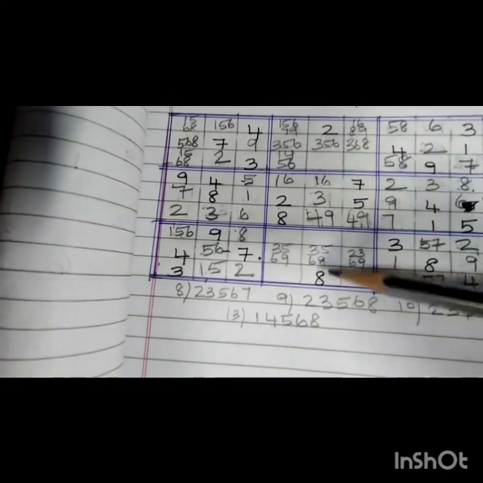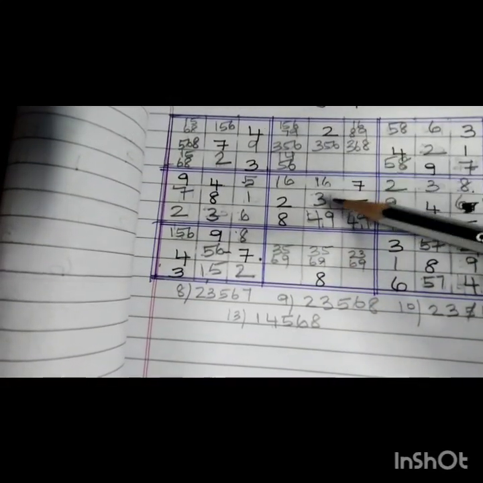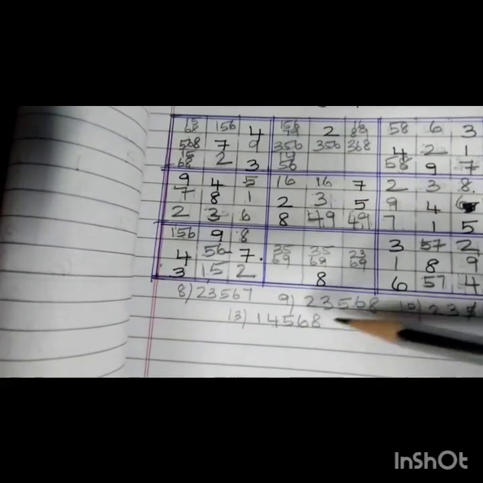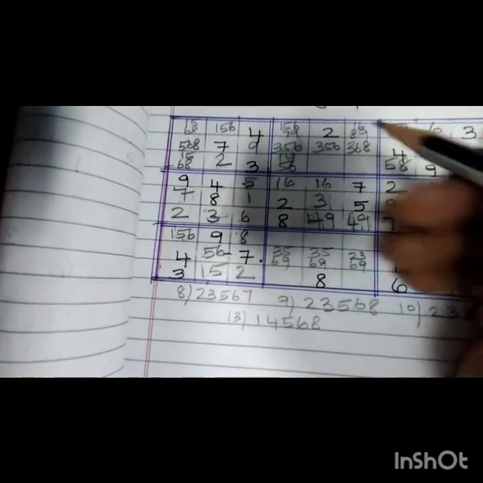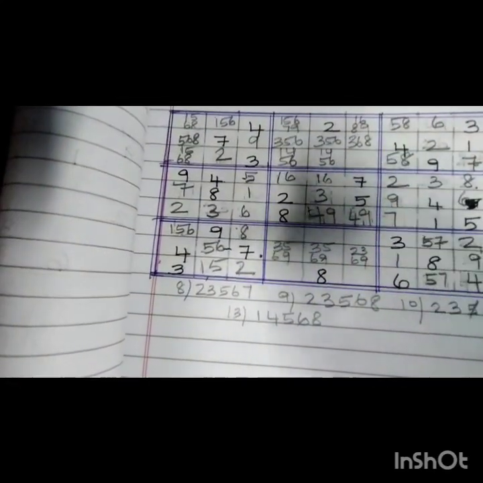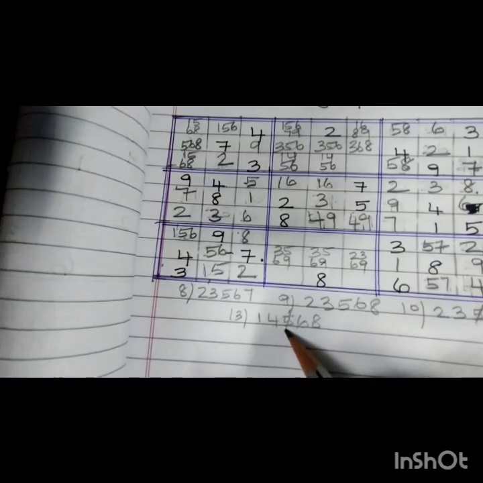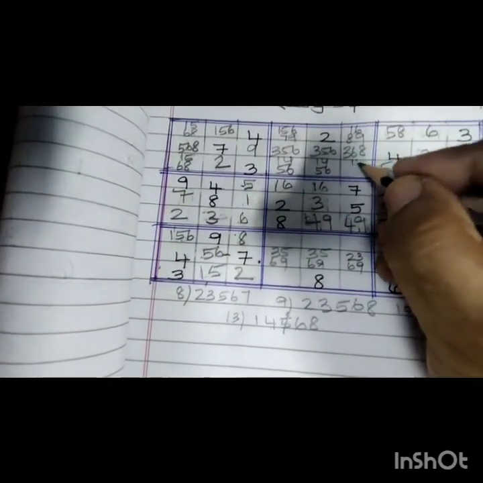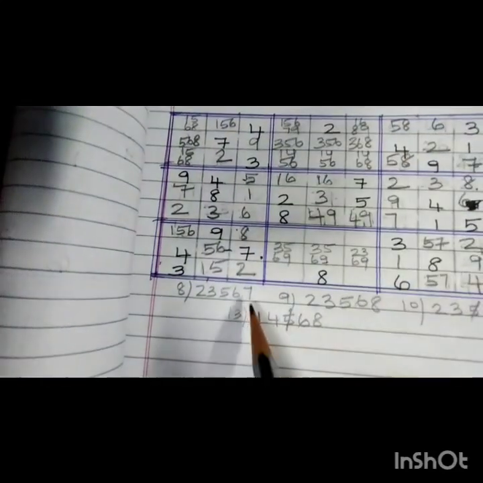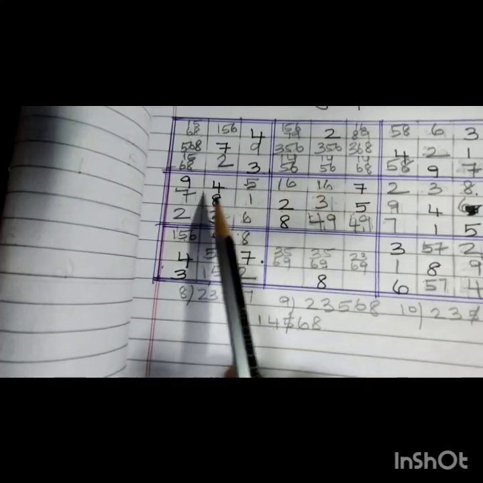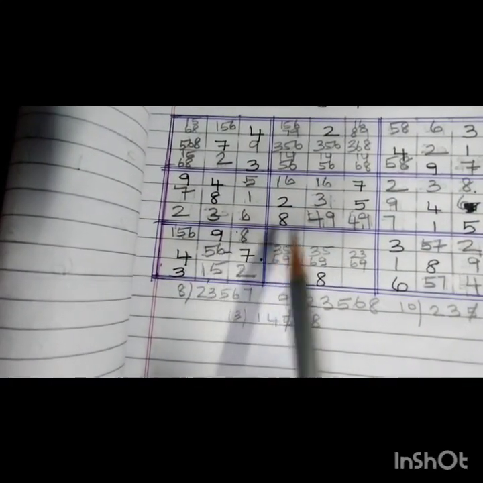Similarly, in this column we have 2 3 8. So only 8 cannot be repeated here. So write 1 4 5 6. In this cell we have 5, only 5. So write 1 4 6 8. After filling, check 4 5 6, 6 8, 5 8, 1 5 6 8. Okay, this is filled, this is okay, this is okay.